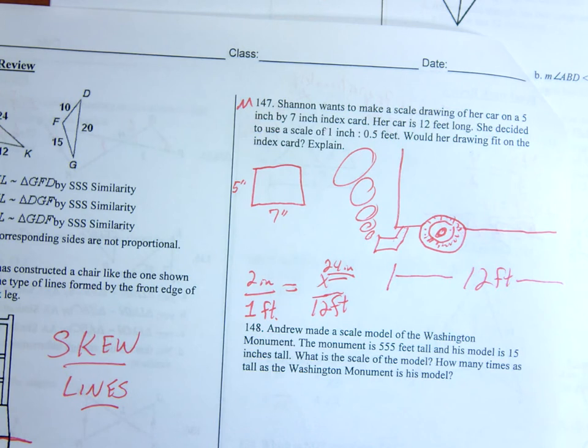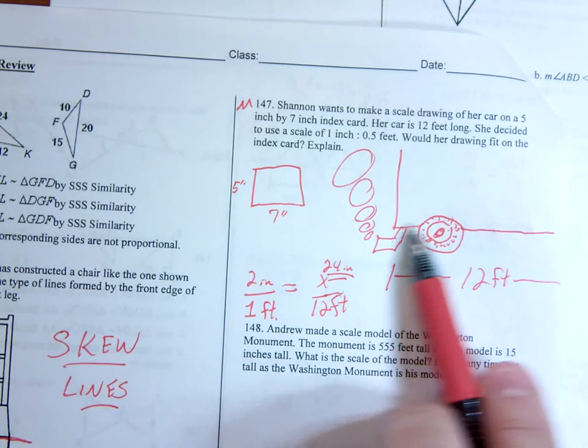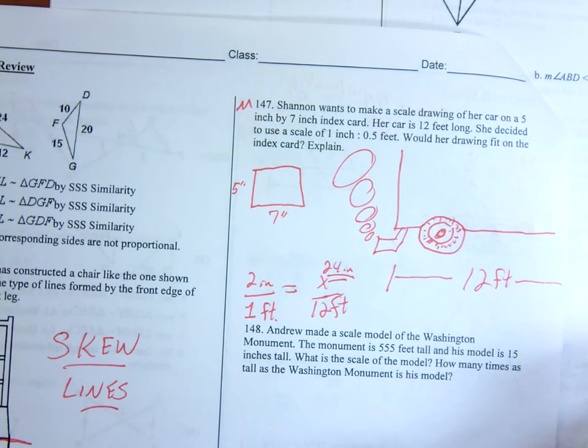Isn't that the index card? So how big is the index card? It's 5 by 7. Is it going to fit? No. Which is basically, this is what it would look like. This is how much of the car she'd actually be able to draw. The rest of it would be over here somewhere, right? So the answer here is no.